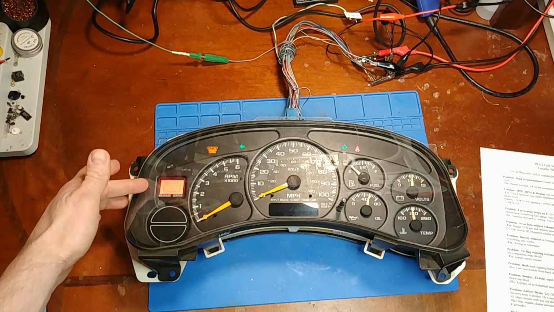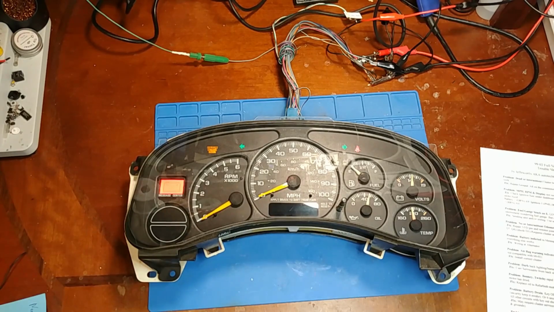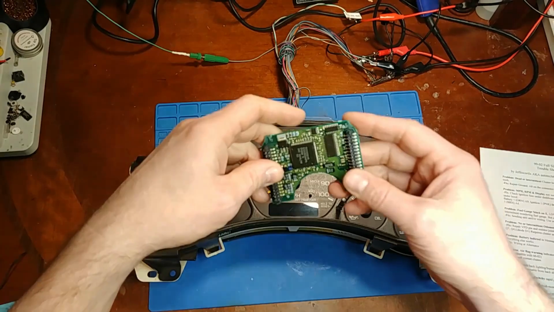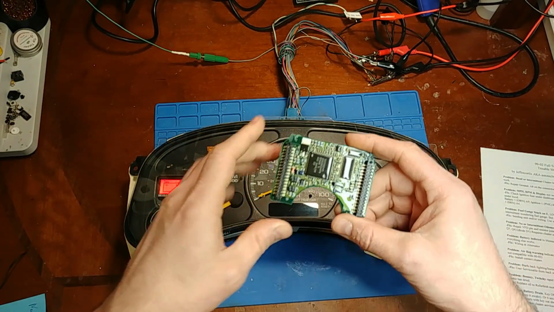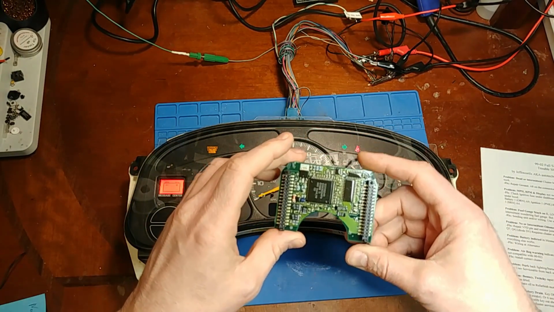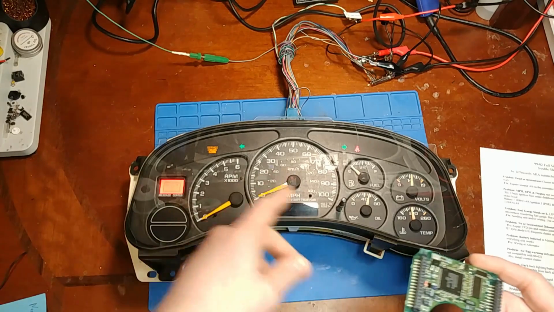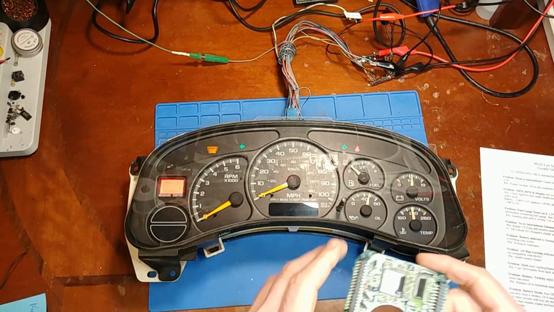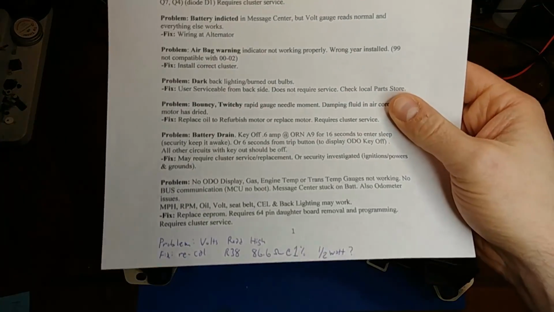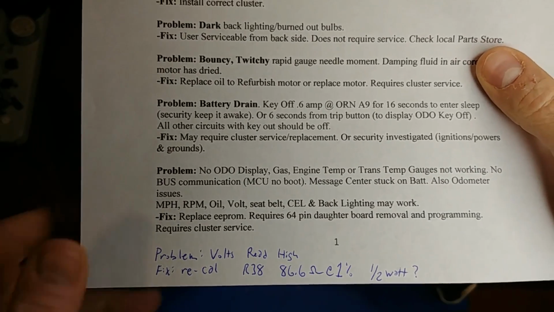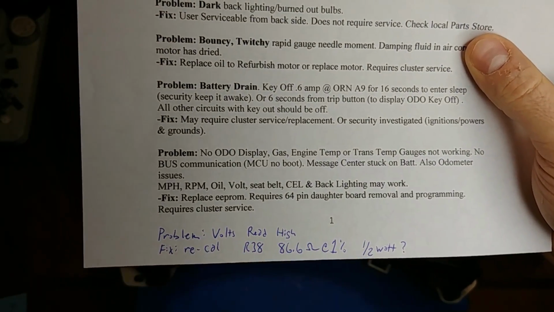It's just stuck on battery. There's no odometer display. This cluster has a bad EEPROM, and when the EEPROMs go bad in these, it doesn't really fully boot up properly. And this is what it will look like. Half working, half not.